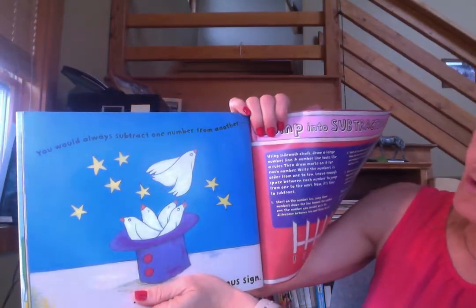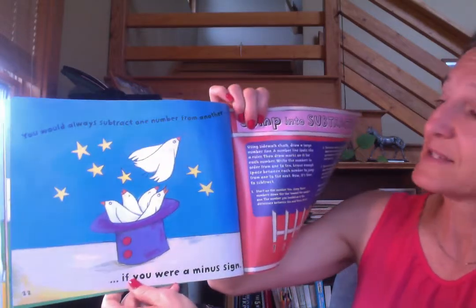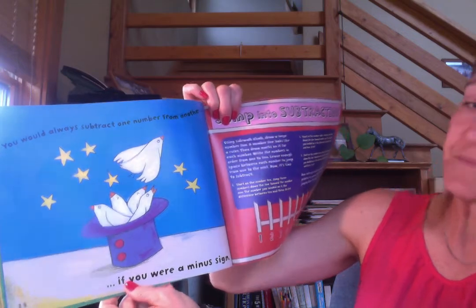You would always subtract one number from another if you were a minus sign. Okay. So there's a lot of ways that we have been practicing to do subtraction. So if you can do some games or activities at home, or tell somebody a story problem, or an adult at home can give you a story problem that you can practice your subtraction, that would be really awesome before we go to the next grade level, because subtraction is super, super duper important.